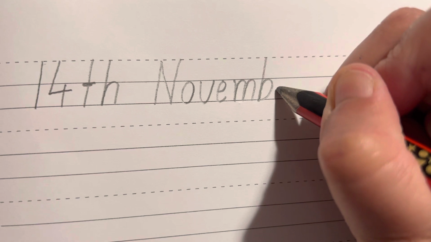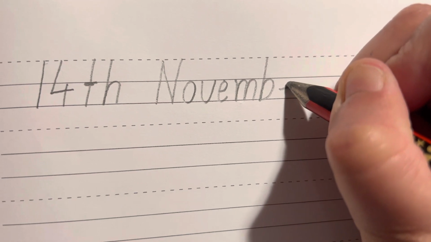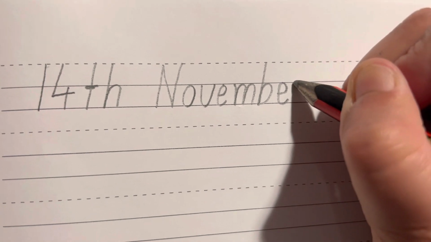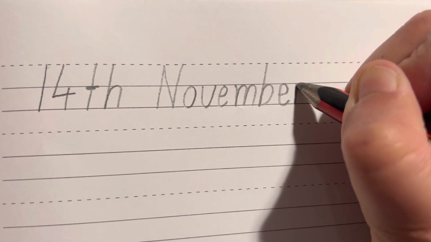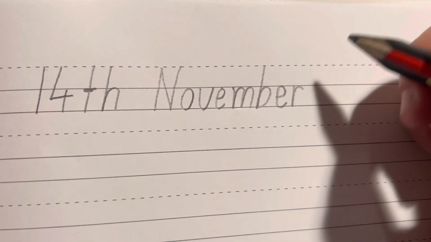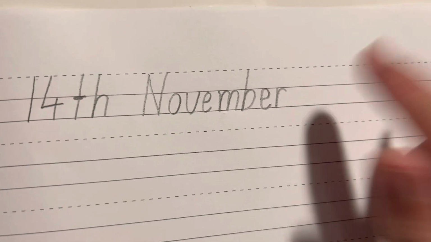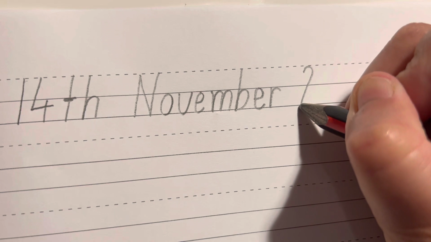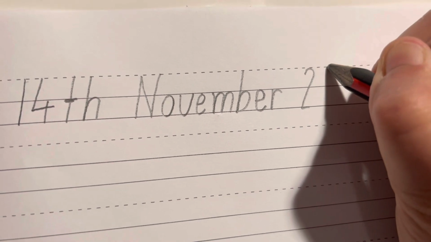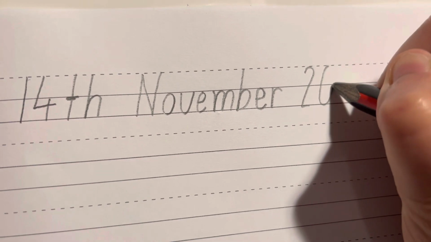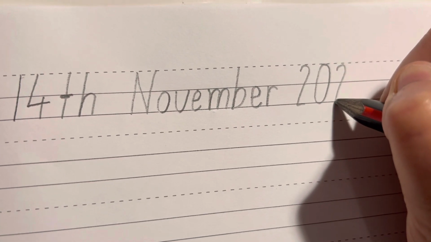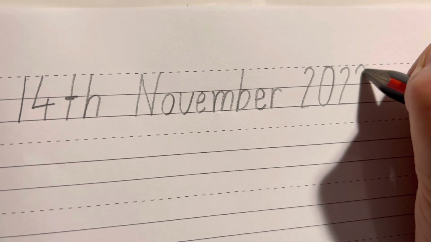For the E, we're going to start in between the middle of the two solid lines, going around and touching the line. And for the R, down and over, touching the solid line. Then you have finger space again. The year is 2022, so all nice and tall letters. 2, 0, 2, 2.